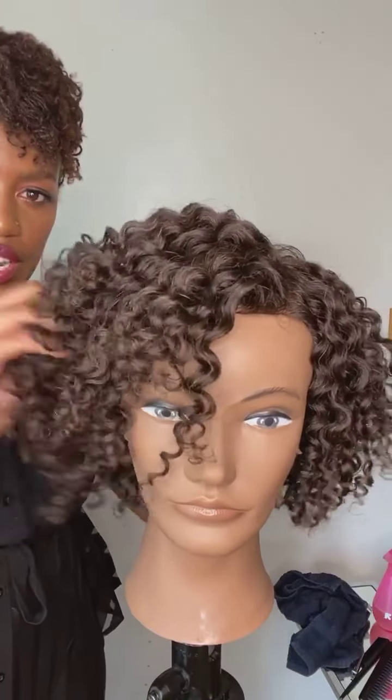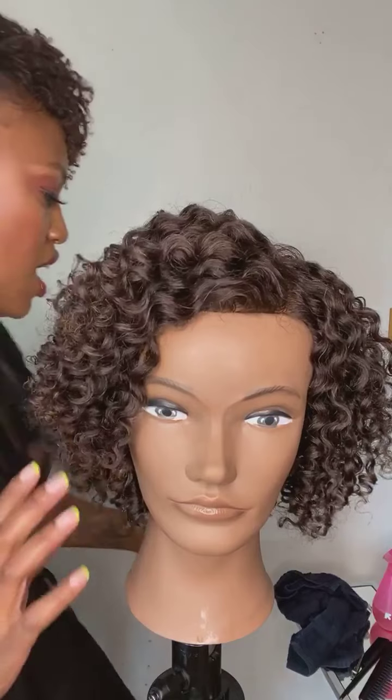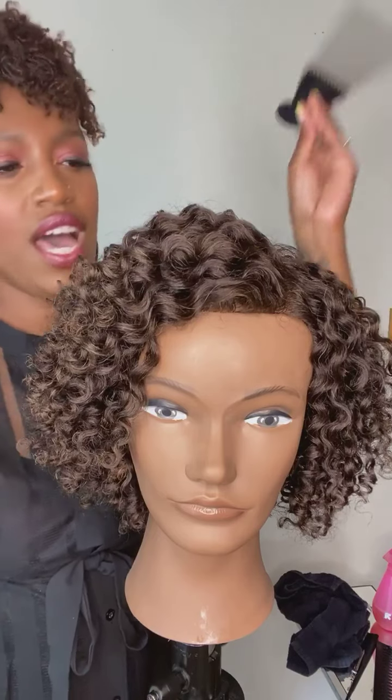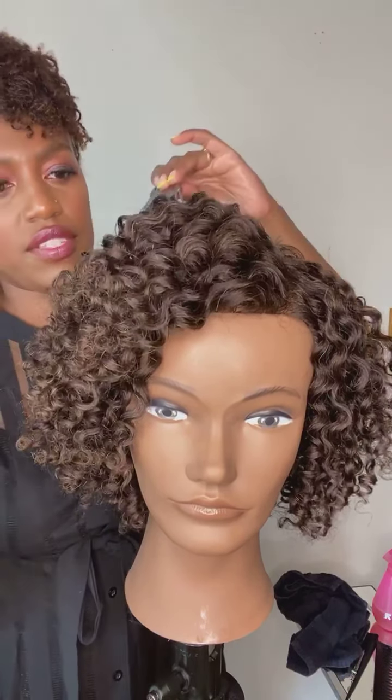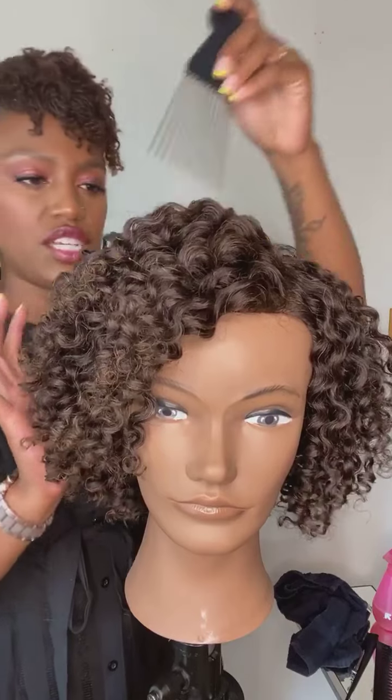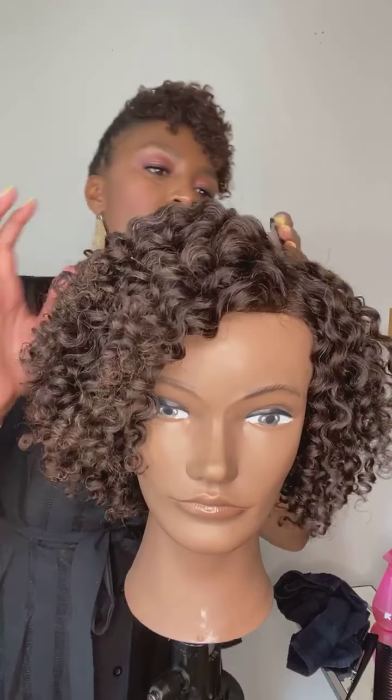So as you can see, compared to the two-strand twist, we're getting a lot more volume, we're getting a lot more definition. I would, after untwisting, go in with a curly girl's best friend, which is a pick, and you're just gonna kind of go in at the root and lift up. This is also a great way to kind of break up any lines that you get from the parting as well.